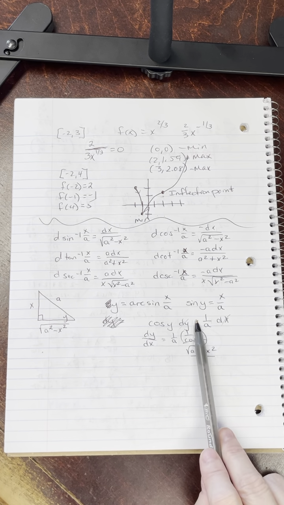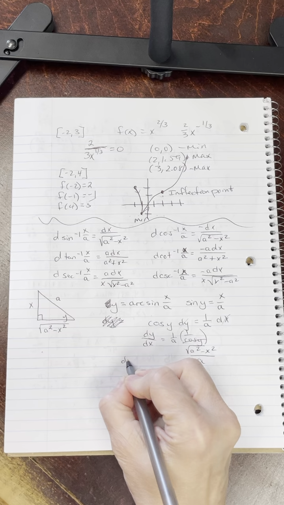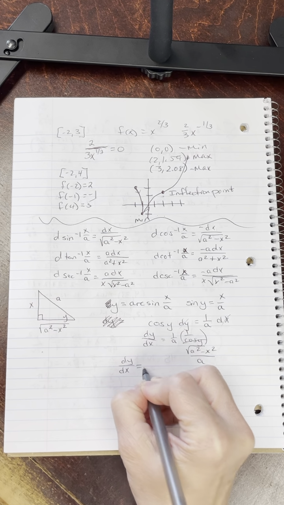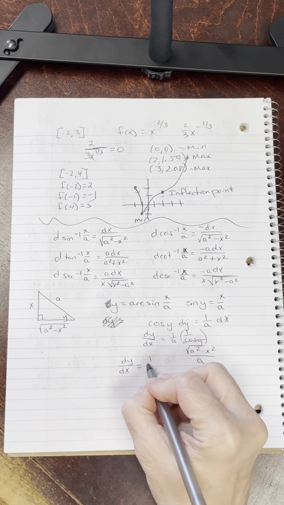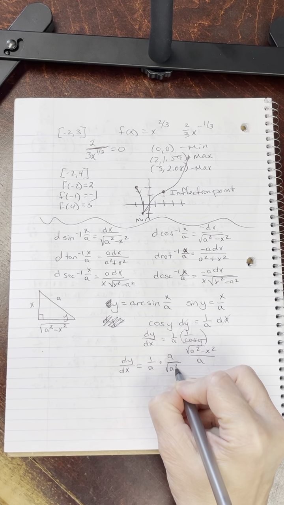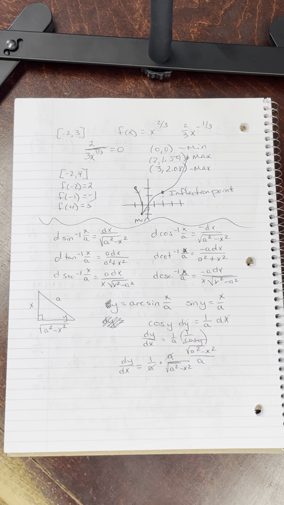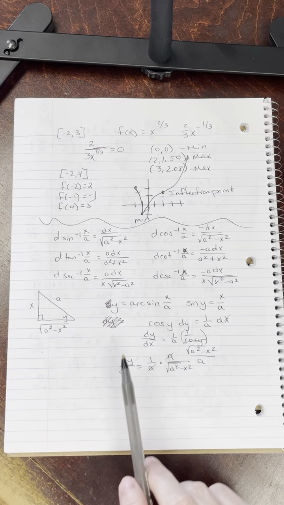So now 1 over top of this means I'm flipping it. So I basically have dy over dx equals 1 over a times a over the root of a squared minus x squared. I just thought it would be easier to see if I wrote it all out. So the a's will cancel, and that's leaving me the 1 over the square root of a squared minus x squared.